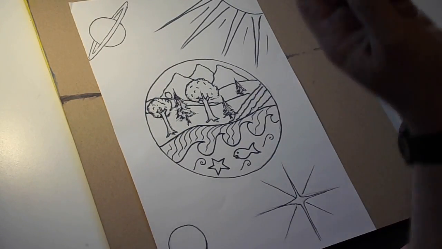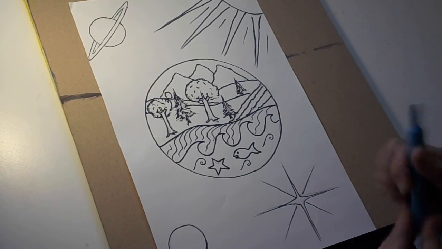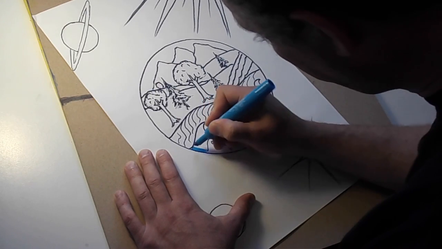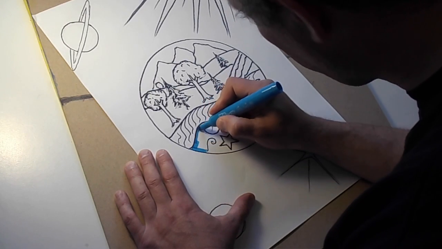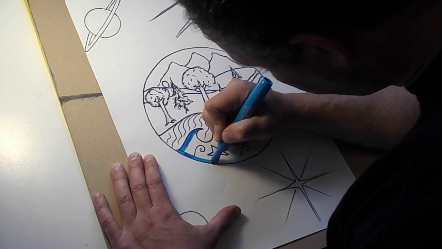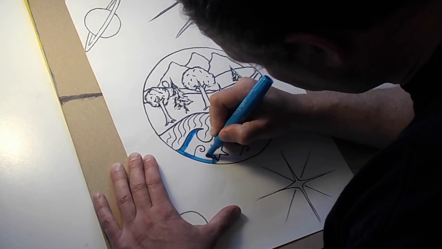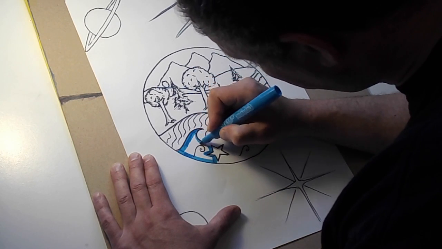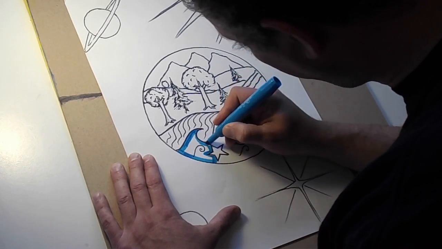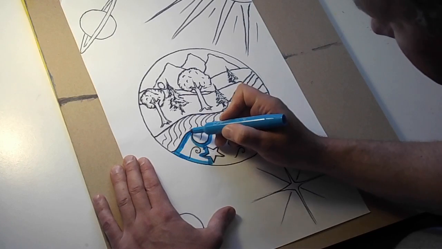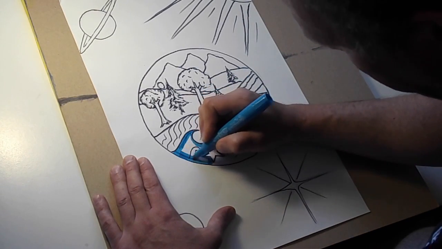So I'm just using Mr. Sketch markers, and I'll go with a light blue and put in where the water is, the ocean. It's nice to kind of follow the black outlines, and then once you have that outlined with blue, then the inside part is easy.